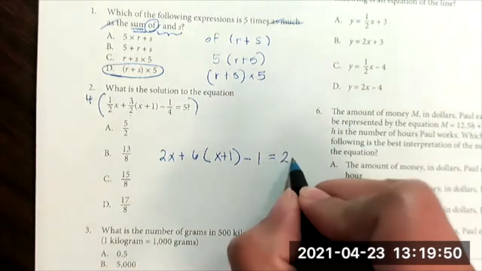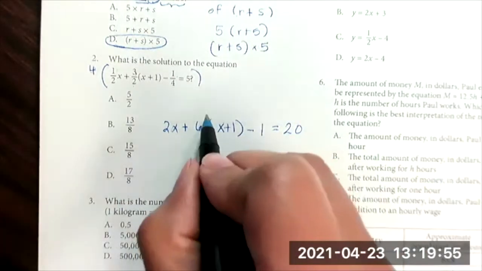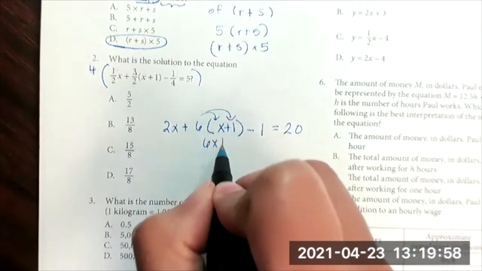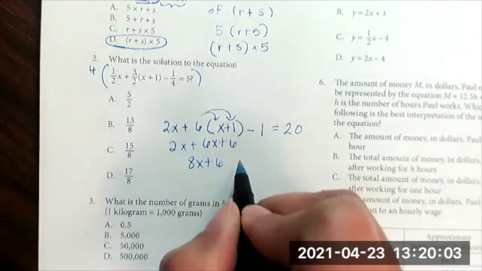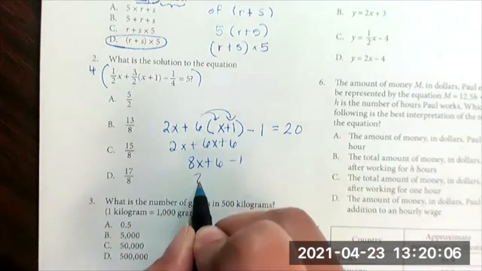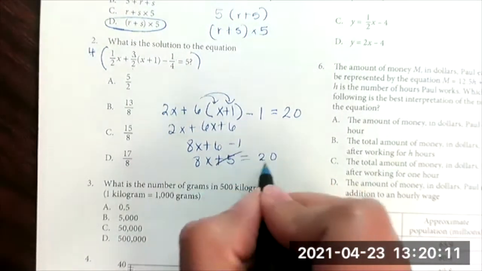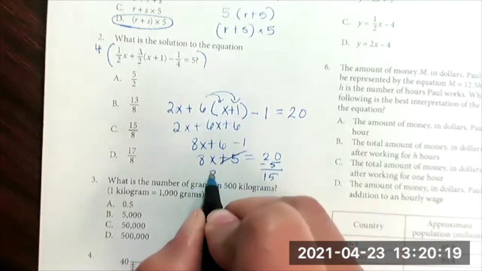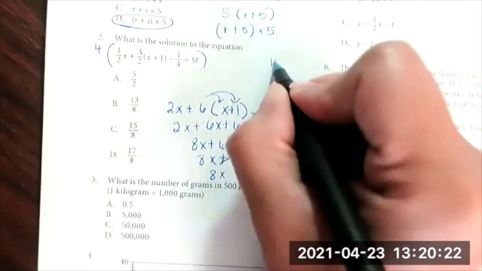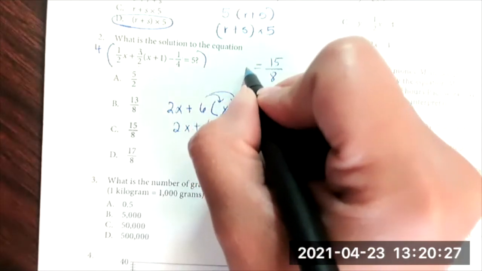So 4 times 5 is 20. From here it is a regular equation. Distribute: 6x plus 6 plus 2x. That is 8x plus 6. Don't forget you have a minus 1 here, so it's actually 8x plus 5 equals 20. Subtract the 5: 20 minus 5 is 15. And lastly, divide by 8. So 15 over 8 is going to be your answer, which is C.